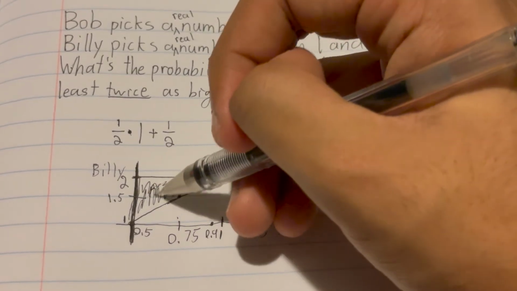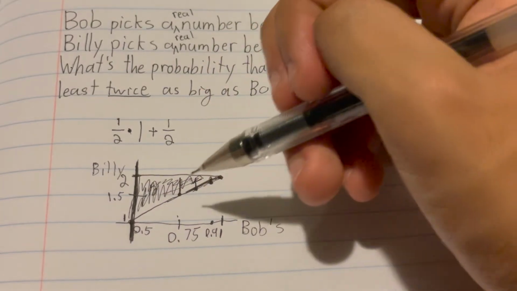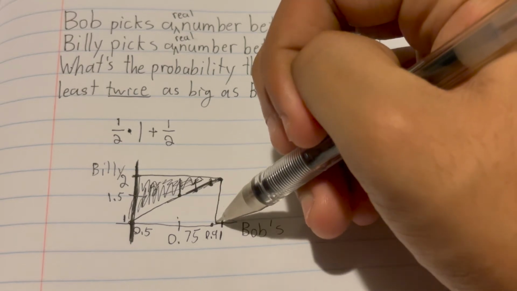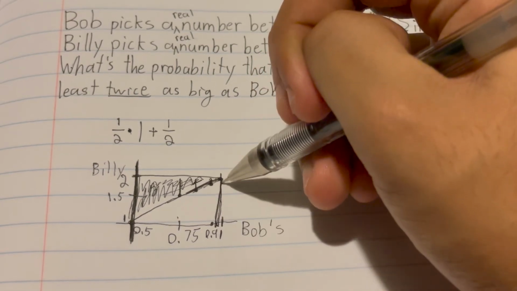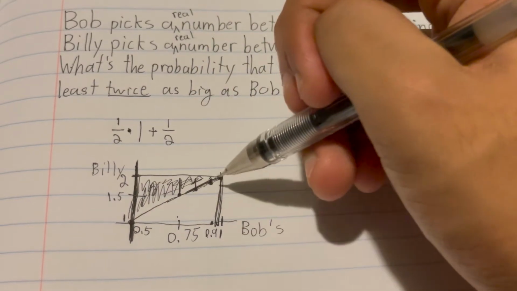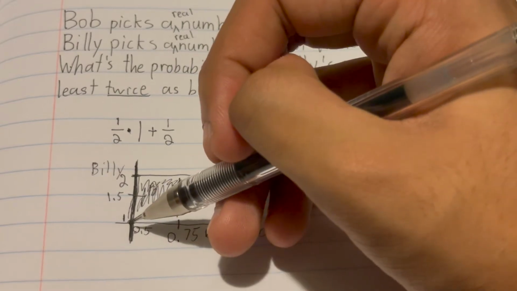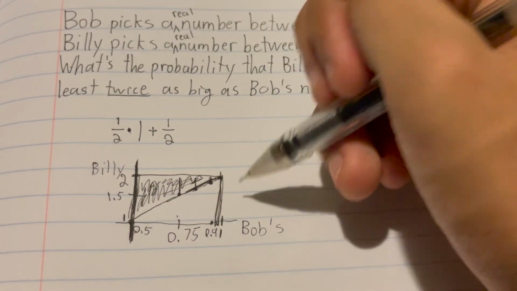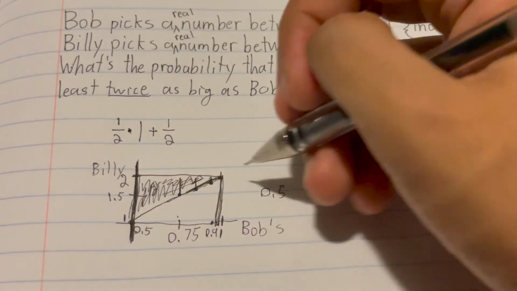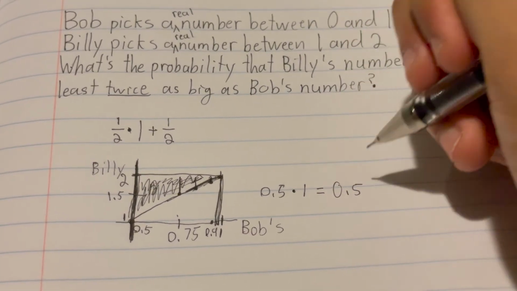But what's the value of this triangle? What's the area of this triangle divided by the set of all possible values? Well, what's the area of this entire rectangle? This rectangle goes from 0.5 to 1 and then 1 to 2. Well, the area of a rectangle is just base times height. The base in this case is 0.5 to 1 or 0.5, and the height is 1 to 2 or 1, a length of 1. So the full area is 0.5.